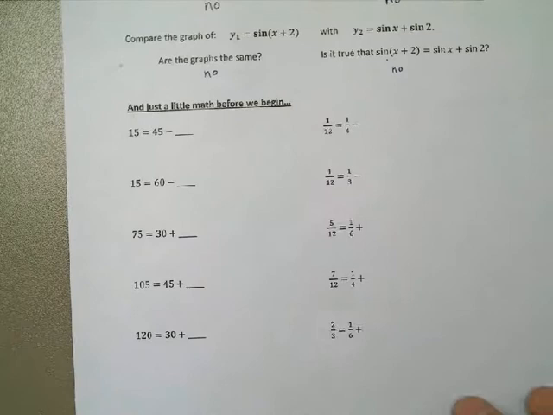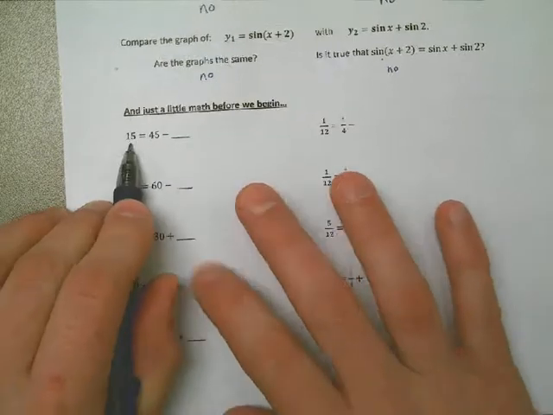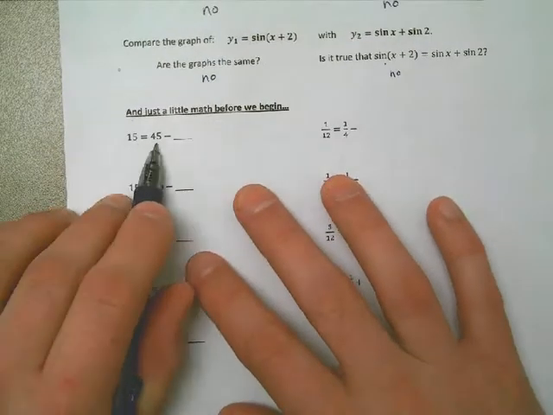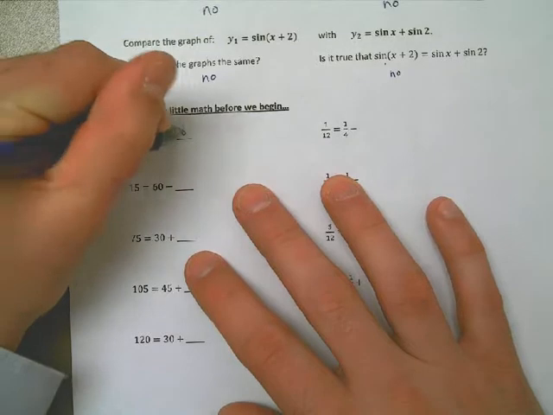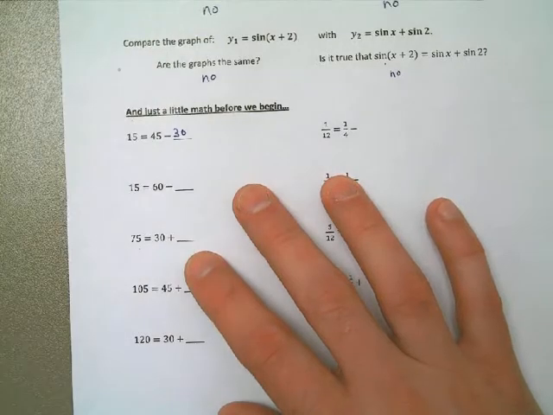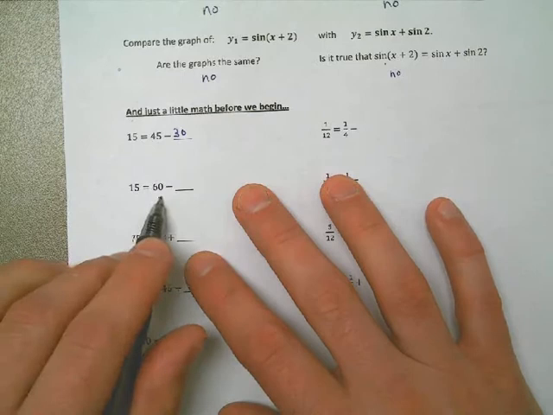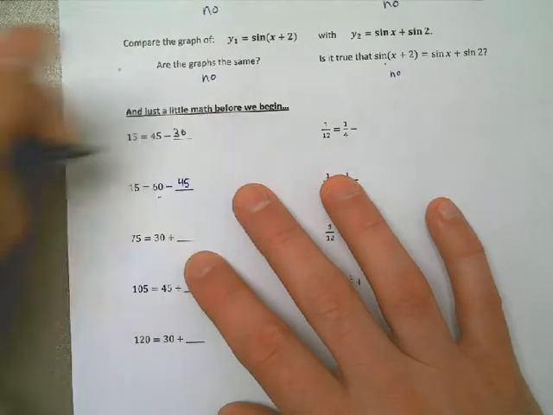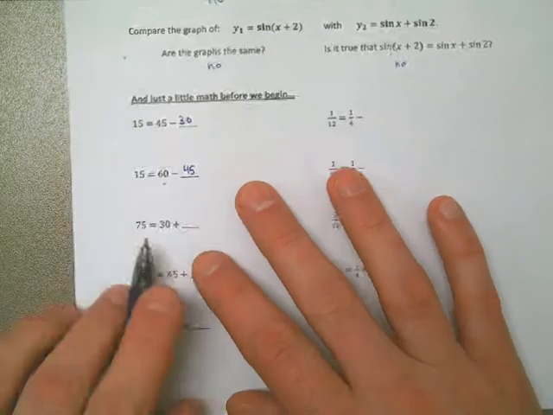One more thing that's going to help us out before we get going, just a little bit of math. For example, if I'm working with degrees, I'm going to be working a lot with 45s, 30s, and 60s. So 15 degrees, for instance, would be a subtraction problem. I'm going to look at 15 no longer as 15, but as 45 minus 30. Or 15, I can also look at as 60 minus 45.